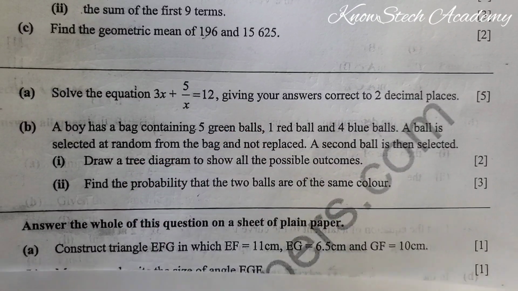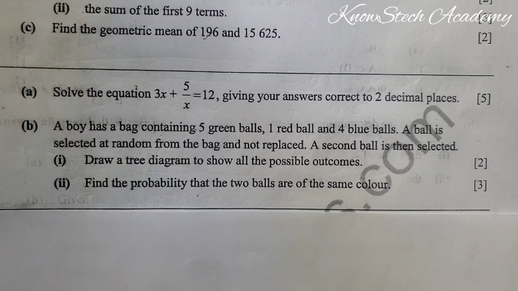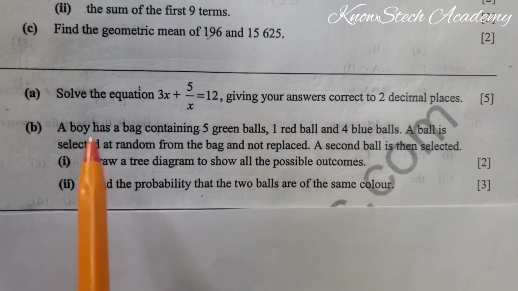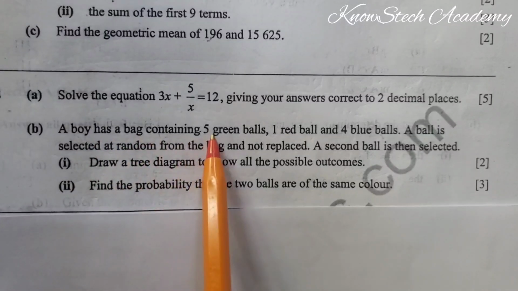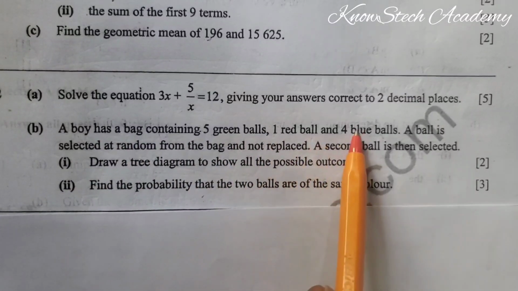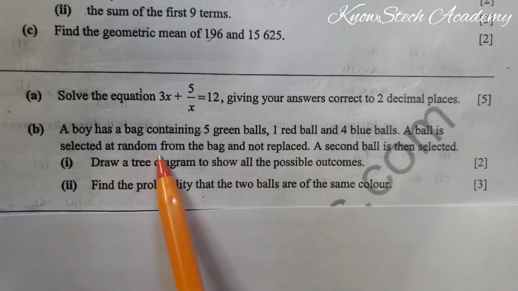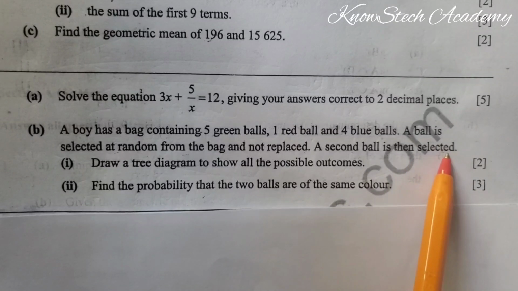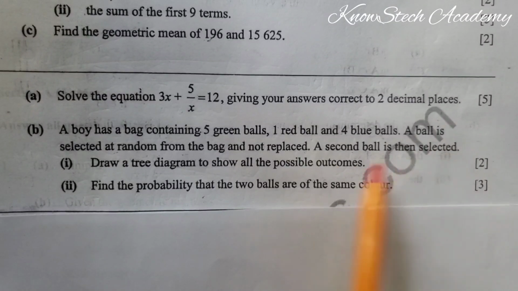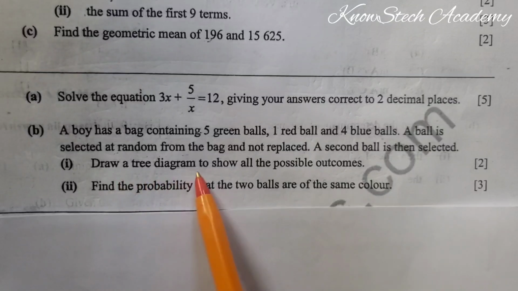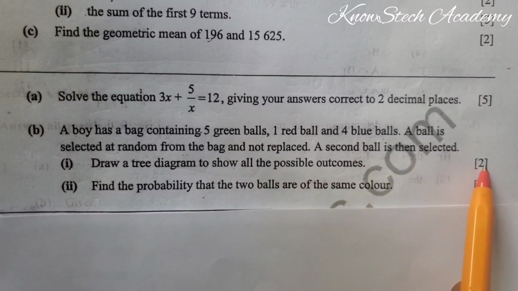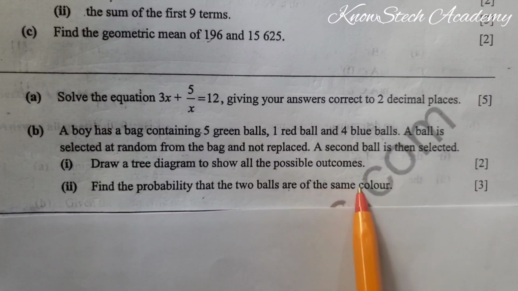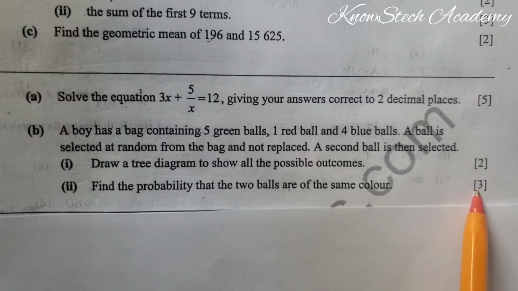All right, can we go to B? And this is probability. Let's go to question B. So the question reads, a boy has a bag containing 5 green balls, 1 red ball, and 4 blue balls. A ball is selected at random from the bag and not replaced. A second ball is then selected. The first question, draw a tree diagram to show all the possible outcomes. This is 2 marks. The second one is, find the probability that the 2 balls are of the same color, and this is 3 marks.